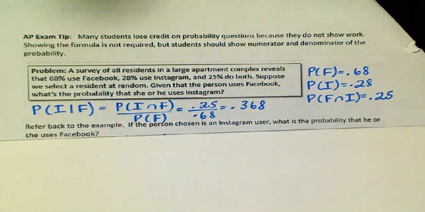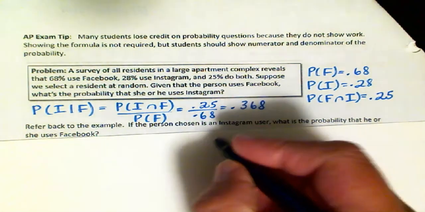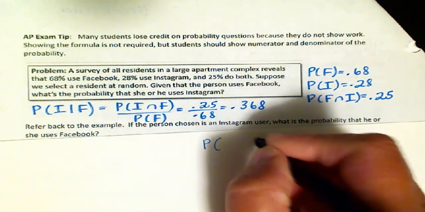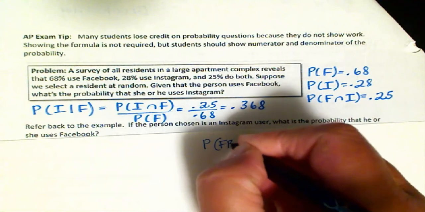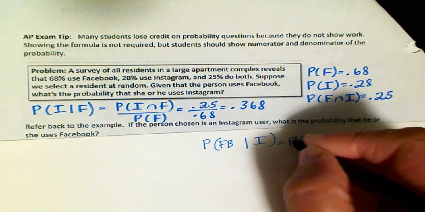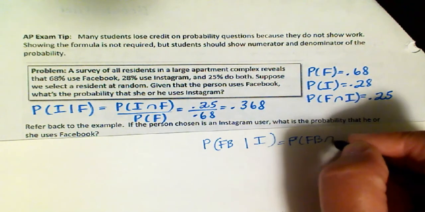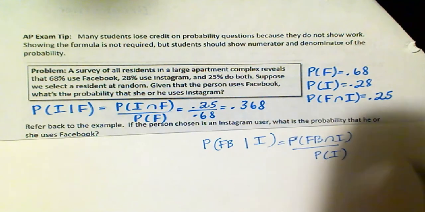And I think that's what we're going to do next. Refer back to this example. If the person is an Instagram user, so again, the conditional part goes there. What's the probability that they use Facebook? Okay. Go look at your formula if you don't have it memorized. So you're going to do the probability of Facebook and Instagram over the probability of Instagram.